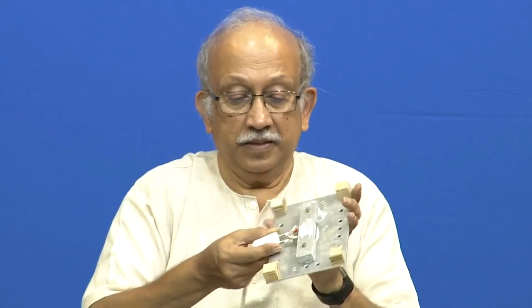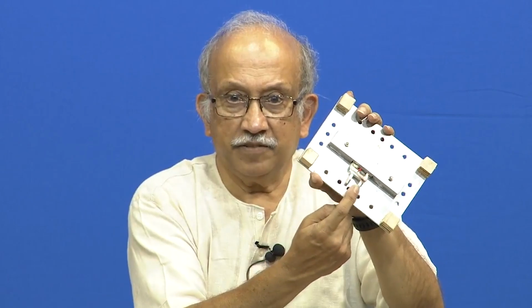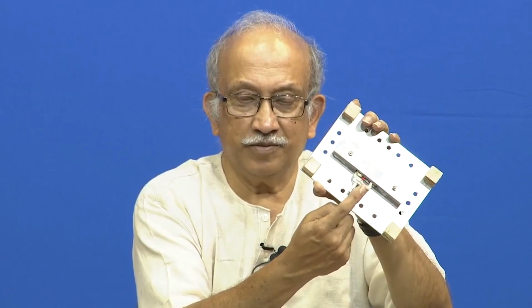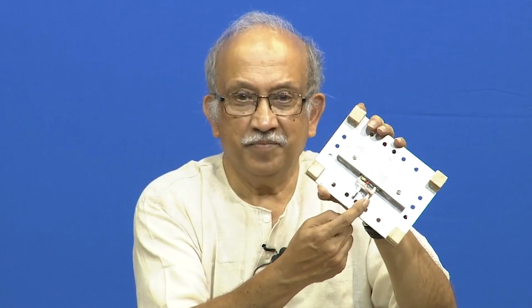This is a small heater taken from a mosquito pad. On the box it is marked as 230 volts, 7 watts.